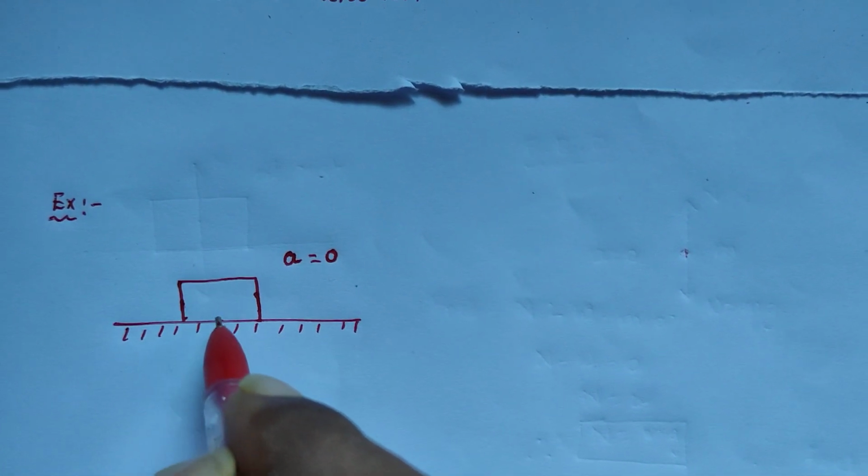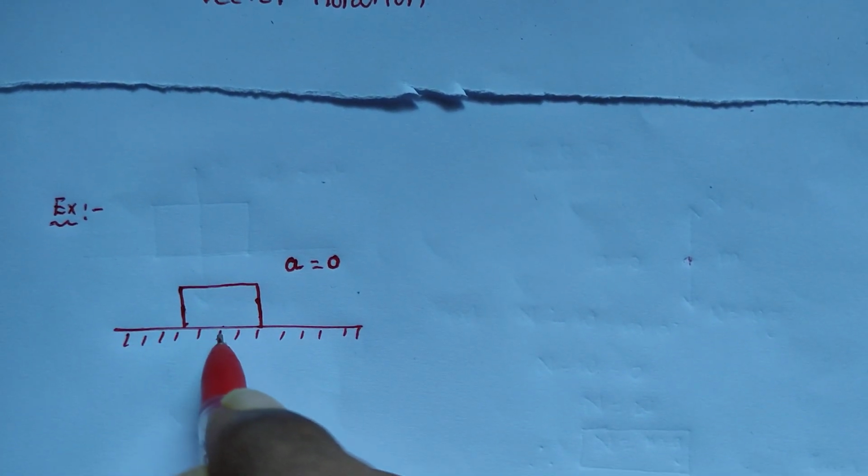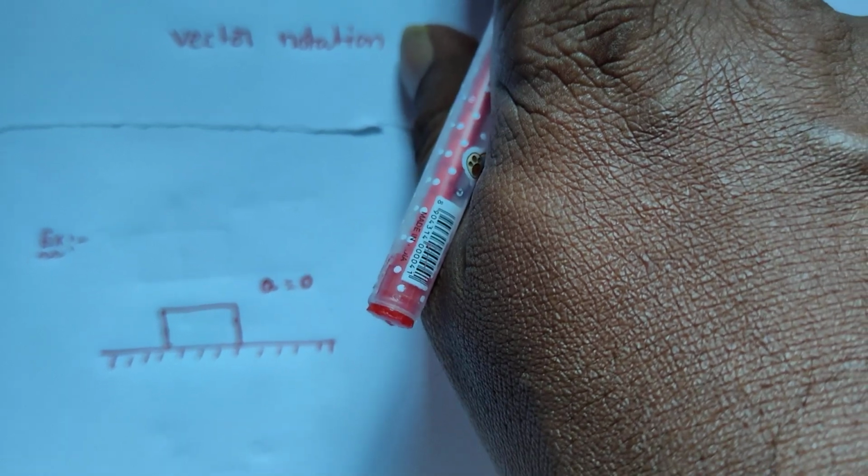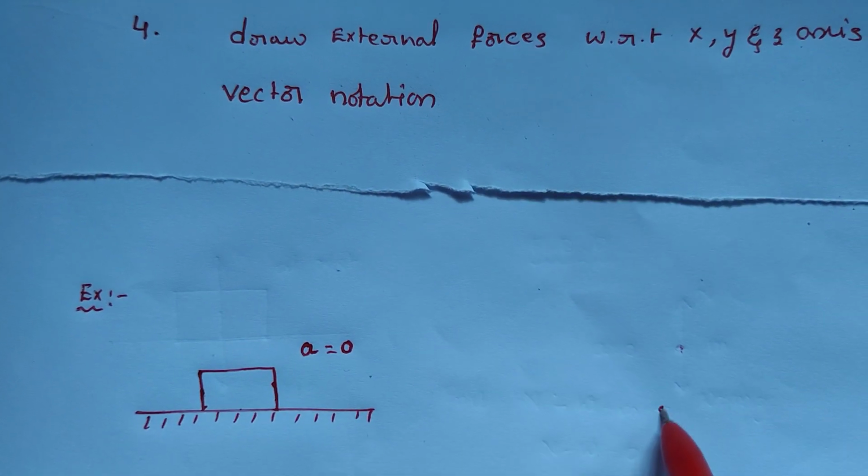How many forces are acting on this body? Two forces. One force is due to the contact, and another one is gravity. Now we have to follow these four steps. Acceleration of the system is constant. Next, the total mass of the system is represented as a point mass.